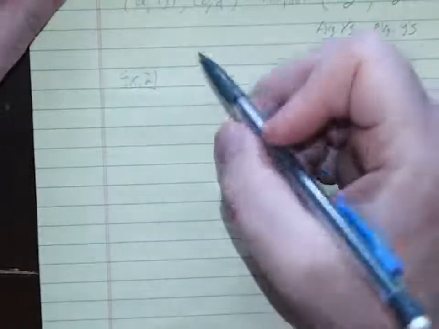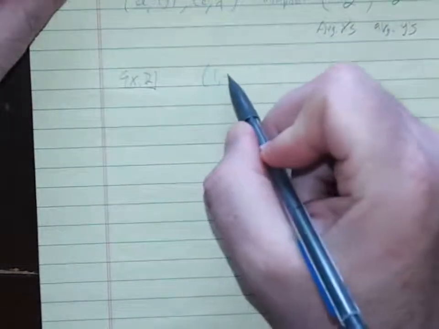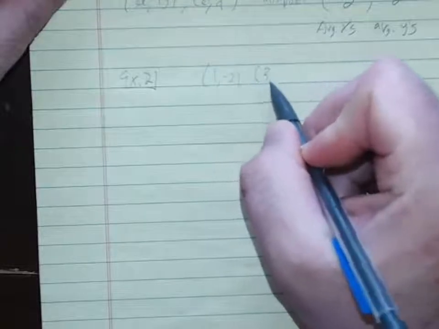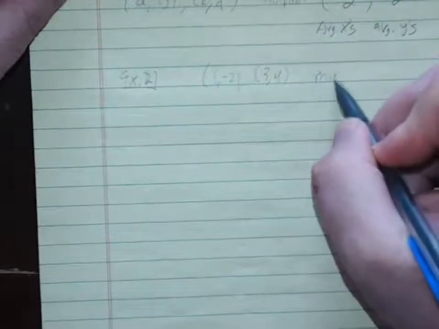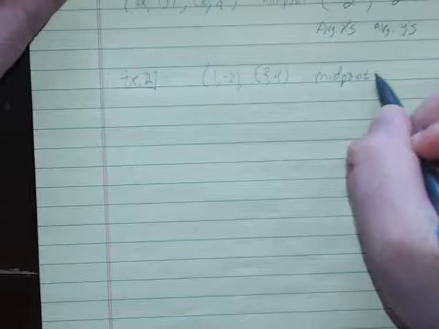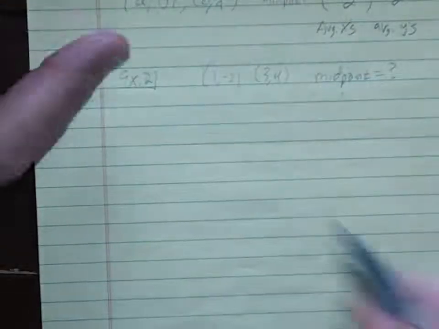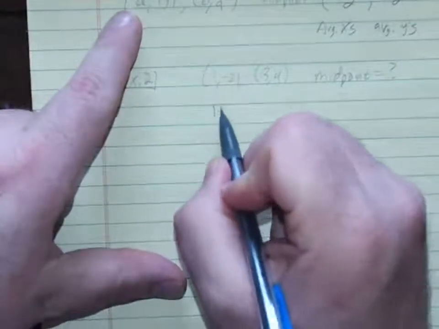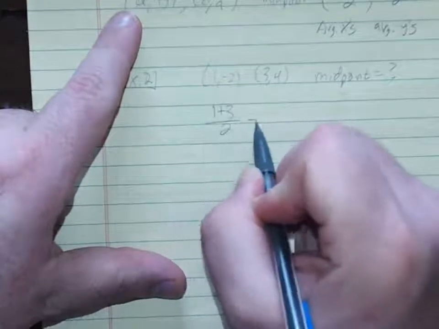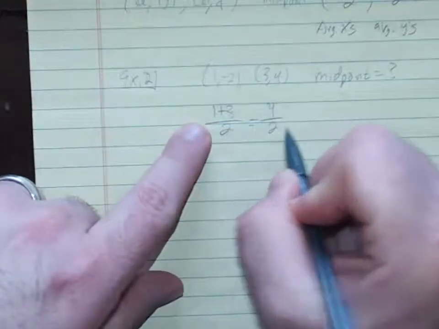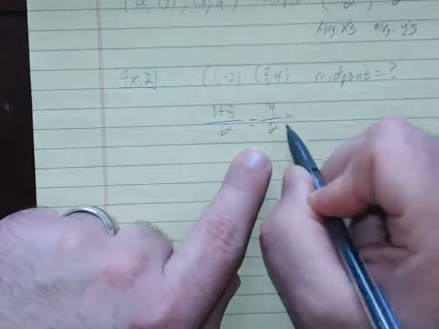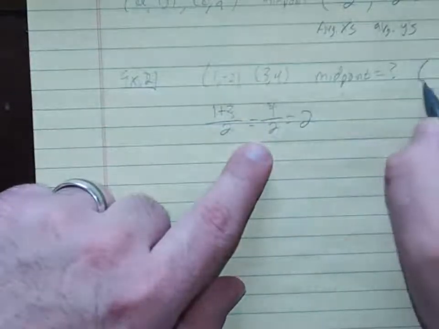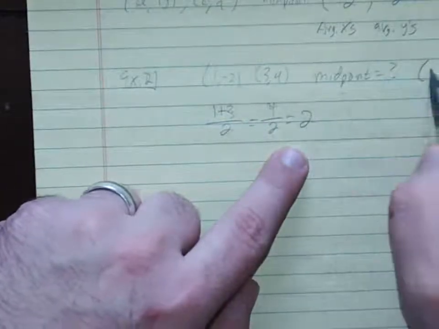All right, let's say that I give you the points 1, -2, and 3, 4, and we want to know what is the midpoint. Well, take the 1 and the 3 and average them. 1 plus 3 is 4. So we now have 4 over 2. 4 over 2 is 2. So the x value of the midpoint is 2.